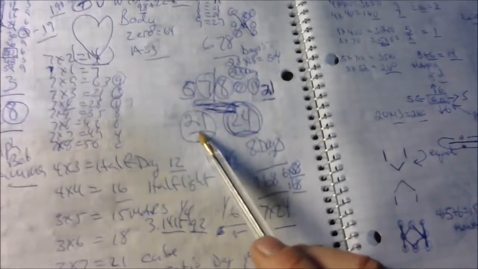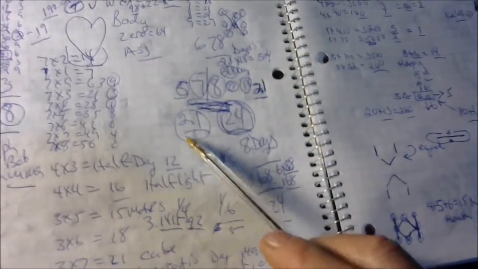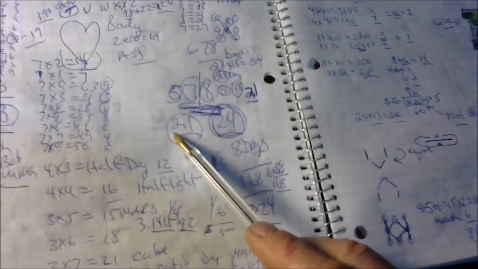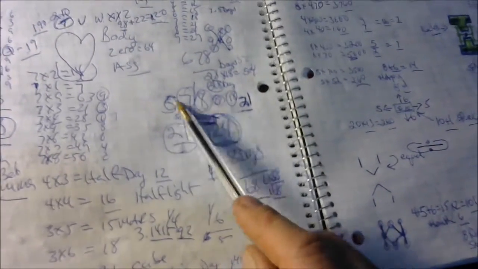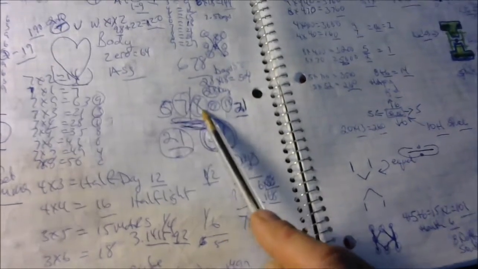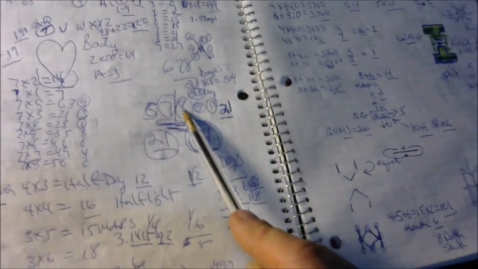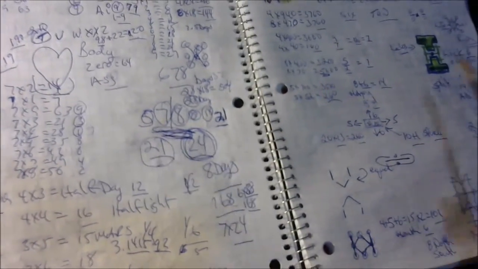21 days times 13 is 273. 21 days of a 24-day cycle, which is the split. 7 goes to 5, 8 goes to 0 because of the penny. When you have 7 pennies, you pay 5. When you have 8 pennies, you will pay 10.